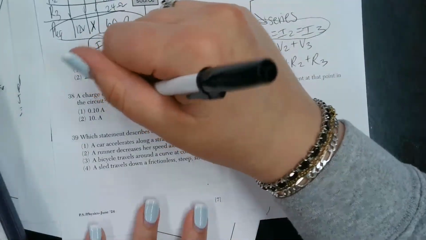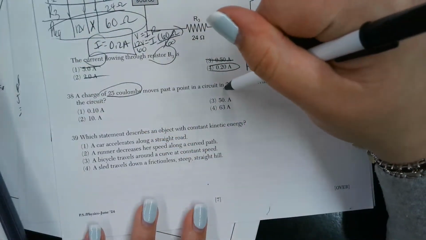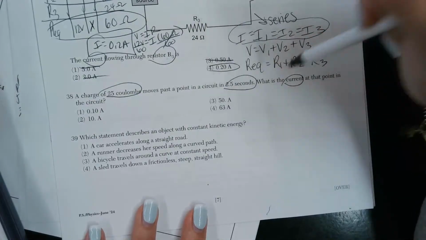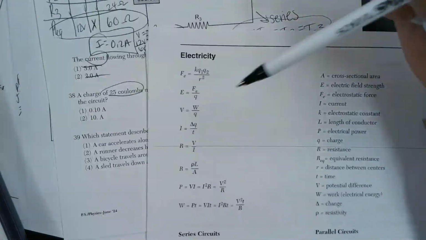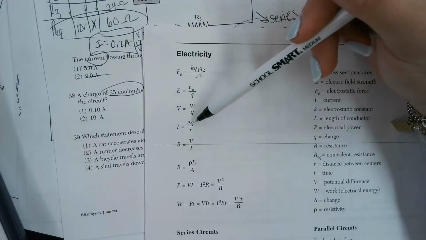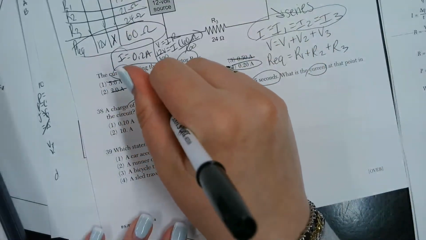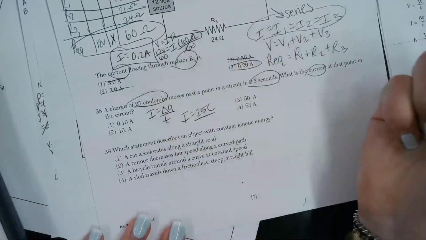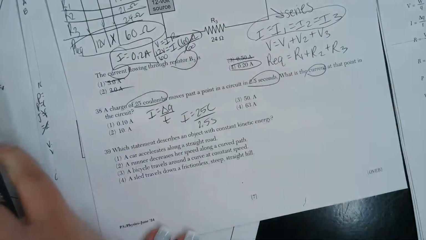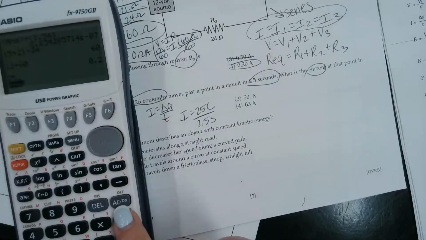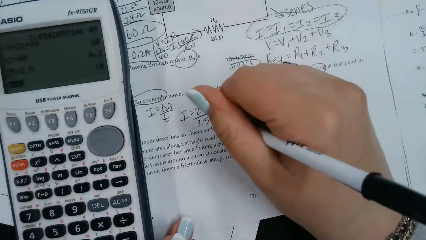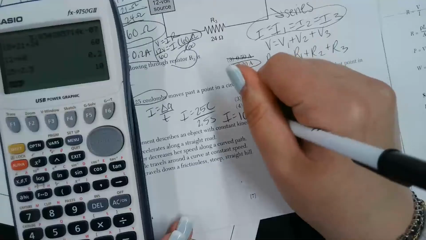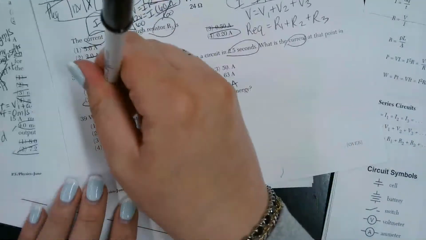If the charge of 25 coulombs moved past the point in the circuit in 2.5 seconds, what is the current at that point? Okay, again, we're on electricity. We're talking about current, so I'm probably going to look for I. Charge and time, look at that. So I equals delta Q over t. So I have 25 coulombs over 2.5 seconds. So 25 divided by 2.5, and I get a current of 10 amps. That is choice 2.